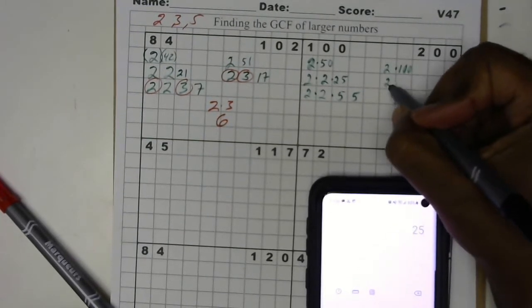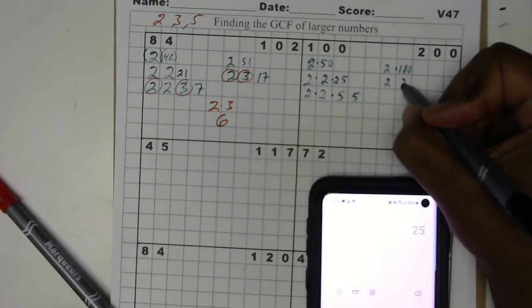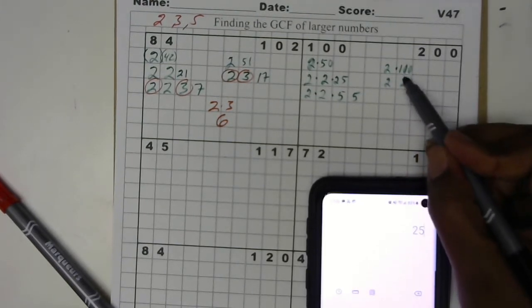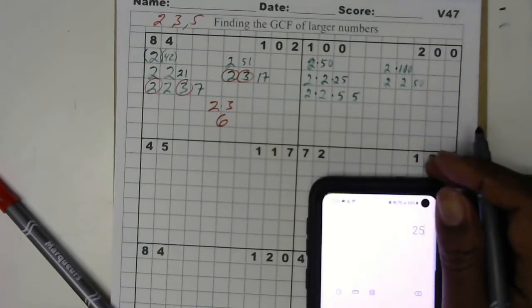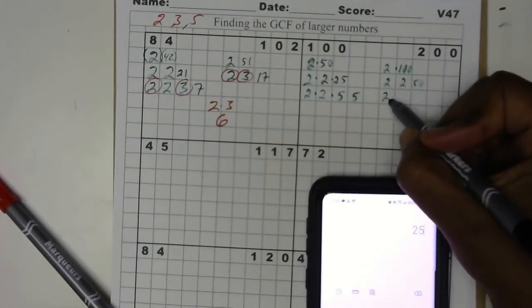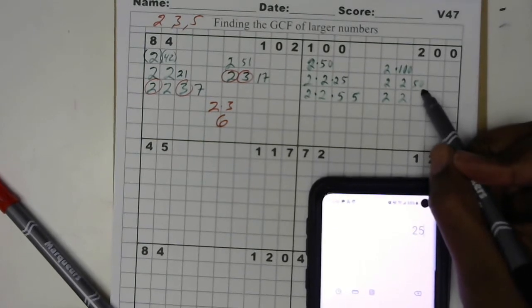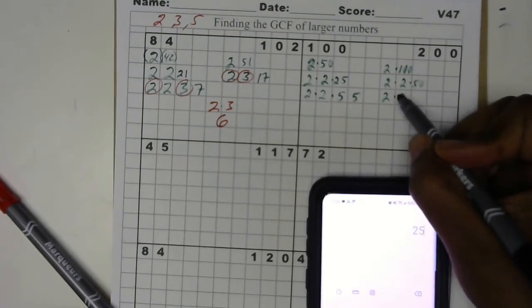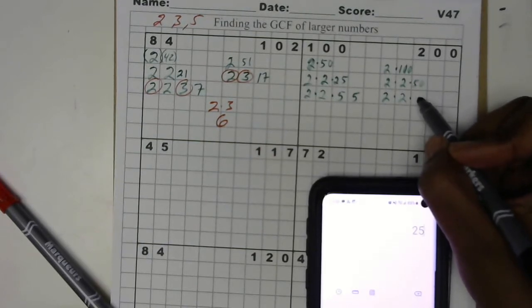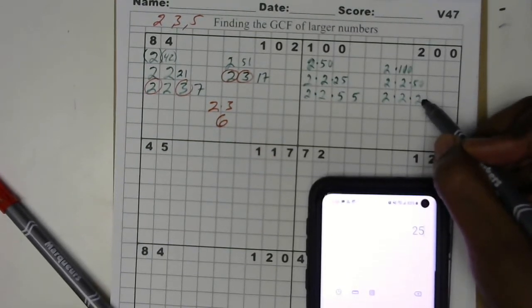Bring down this 2. 100 divided by 2 gives us 50. 50 can also be divided by 2, and 50 divided by 2 is 25.